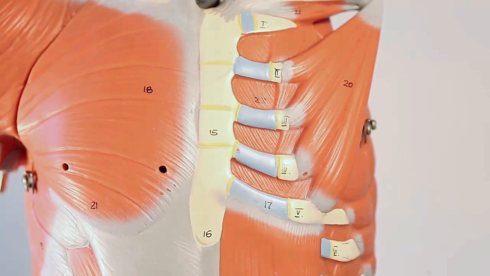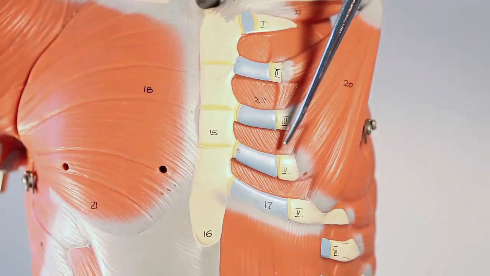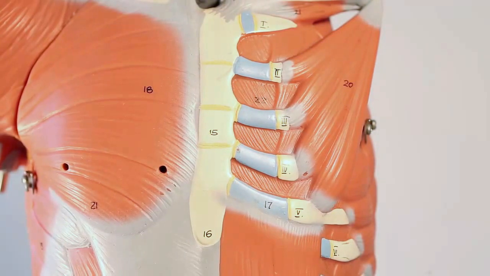Now as far as actions go, these external intercostals are going to allow for the ribs to move. Precisely, the external intercostals are going to pull ribs towards one another to elevate the rib cage. What that means is this external intercostal will pull this second rib up. This one pulls the third rib up. This one pulls the fourth rib. Long story short, that textbook definition of elevating the ribs is basically helping with a deep inspiration.